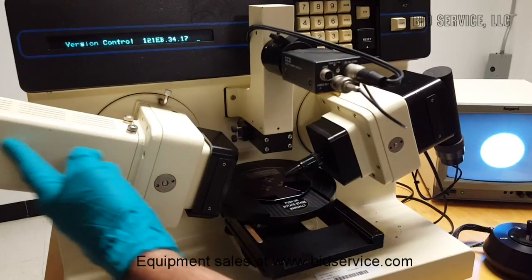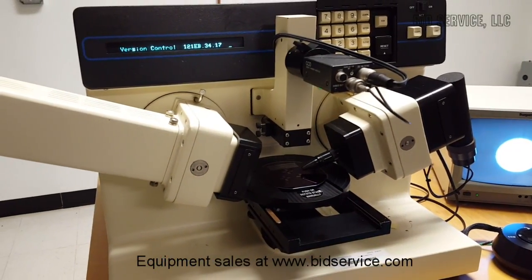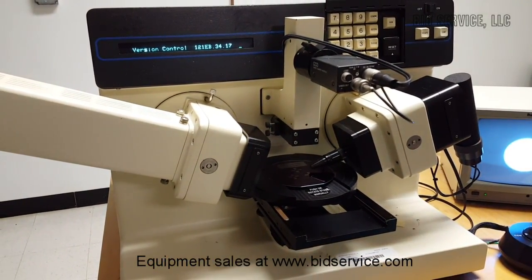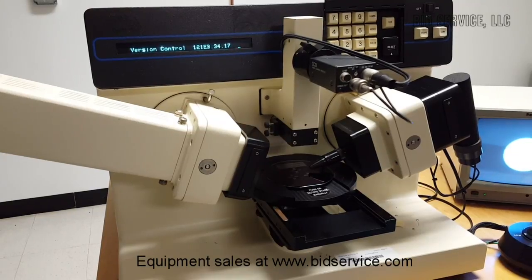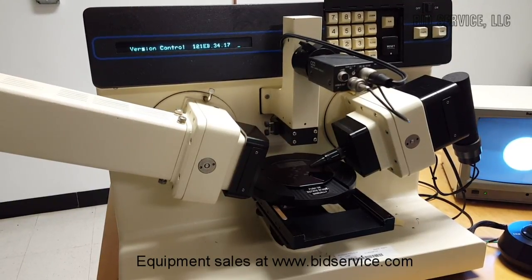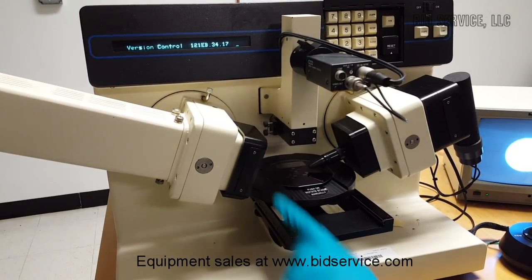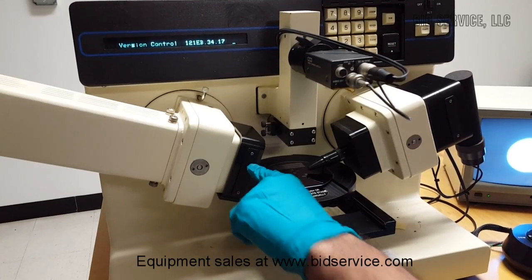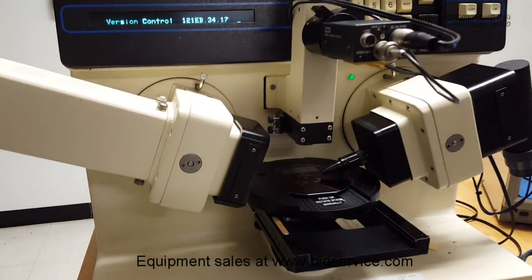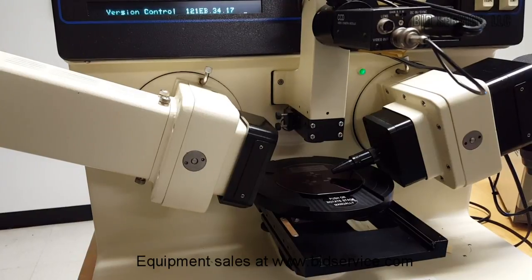The system source is a halogen lamp, 12-volt lamp. And there are filters inside the polarizer side for various wavelengths.